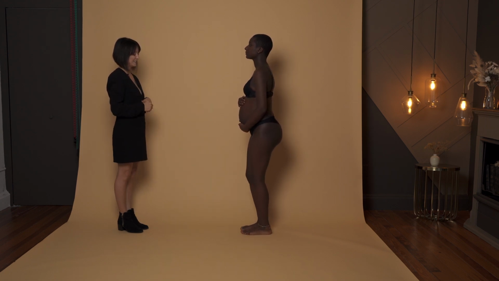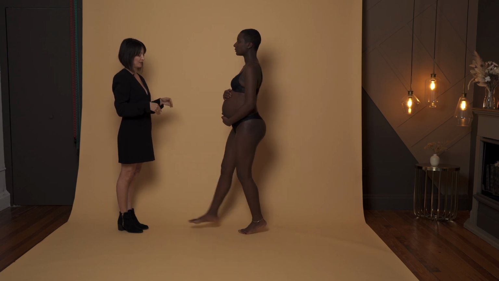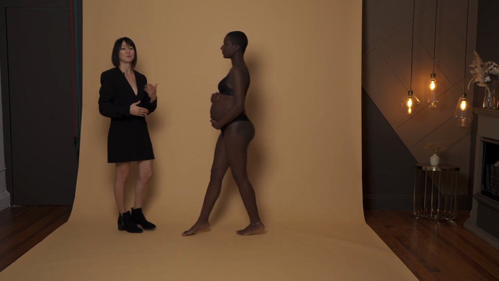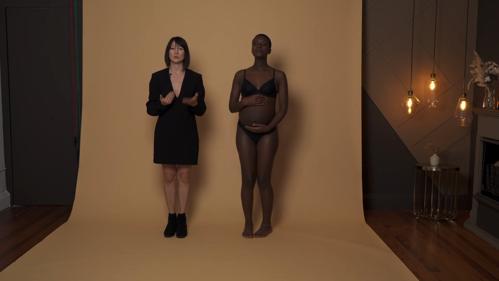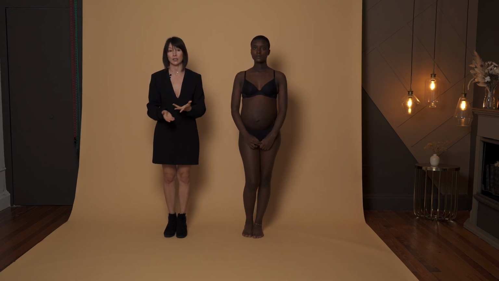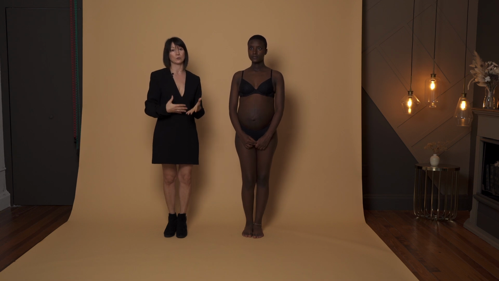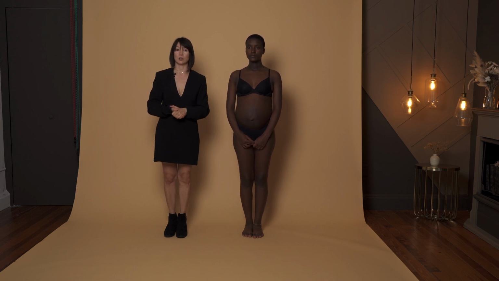So let's try it again. And 1, 2, 3. Perfect. So that's another way of posing legs for standing poses when you're working with a pregnant woman on her boudoir maternity photo session. So now let's move to positioning arms and hands.